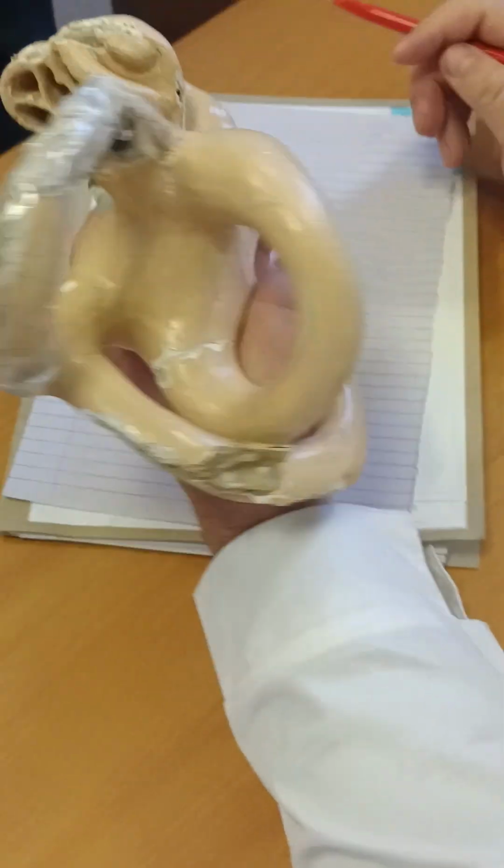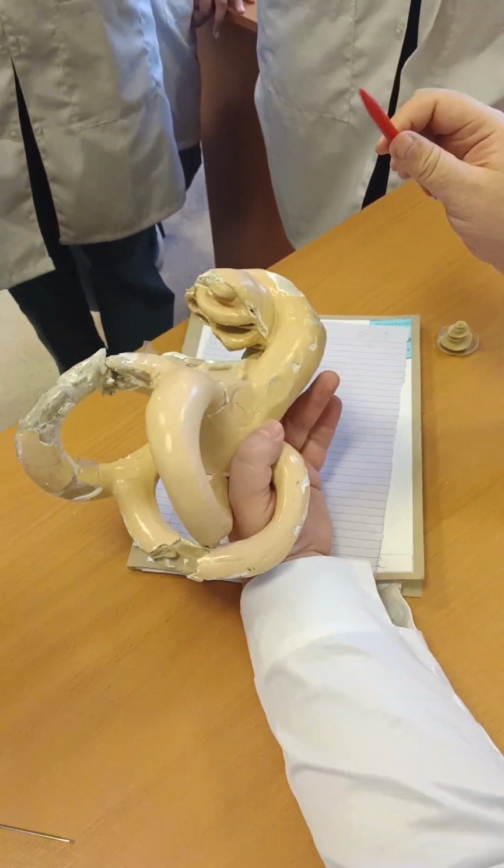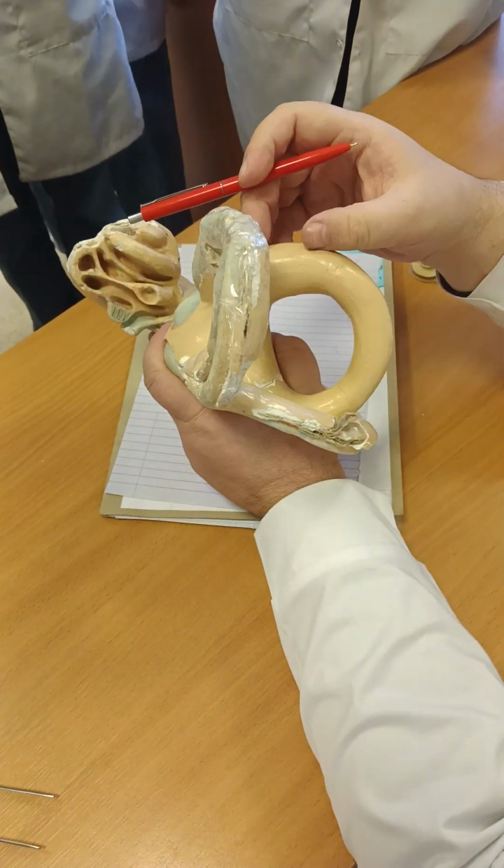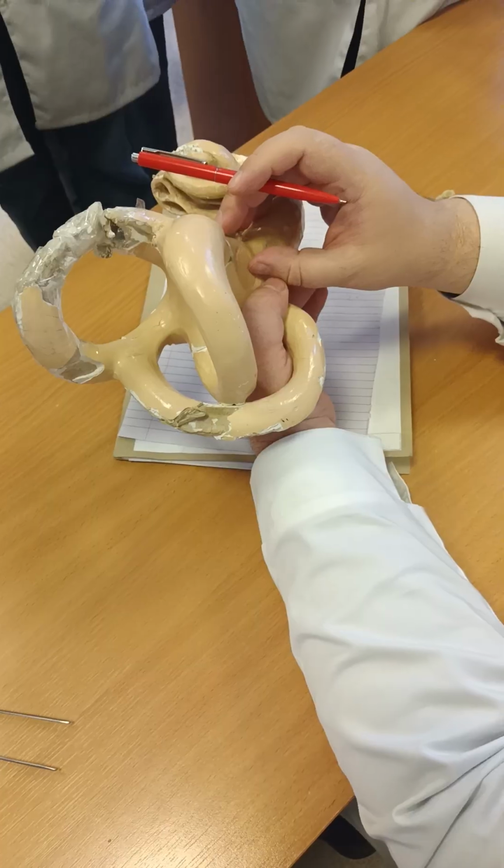In vestibular analyzer, receptors are present in semicircular canals and in vestibule.